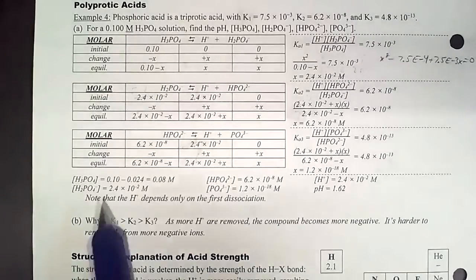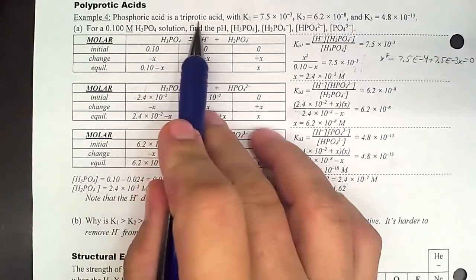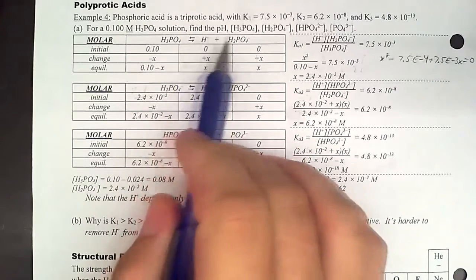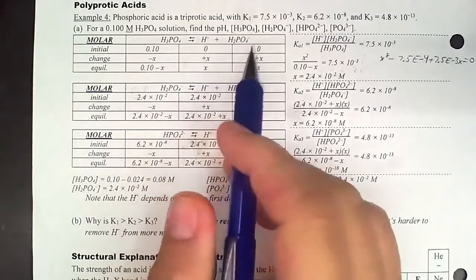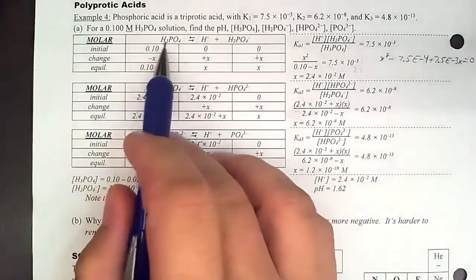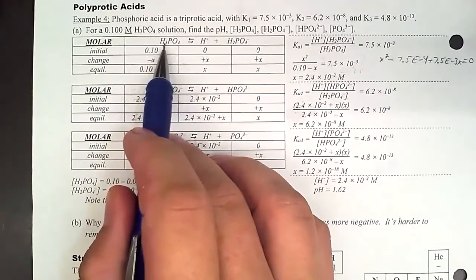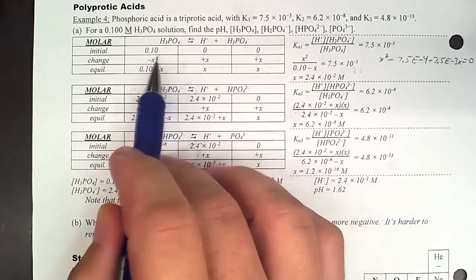On page 2, we talk about phosphoric acid, which is a triprotic acid. It has 3 acidic protons, 3 acidic H pluses, because it's that formula. Now, the key here is that the acidic protons, all 3 of them here, could all come off, but they don't come off nearly as easily as each other. They are not equally acidic.